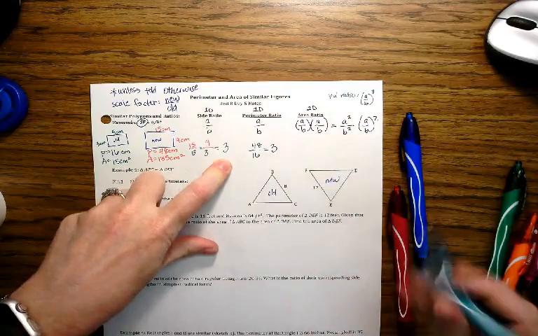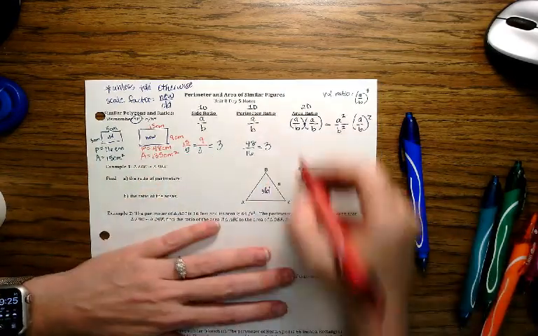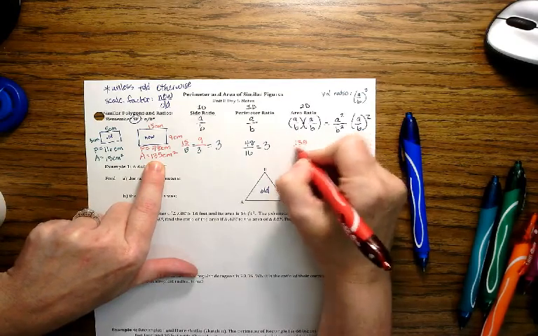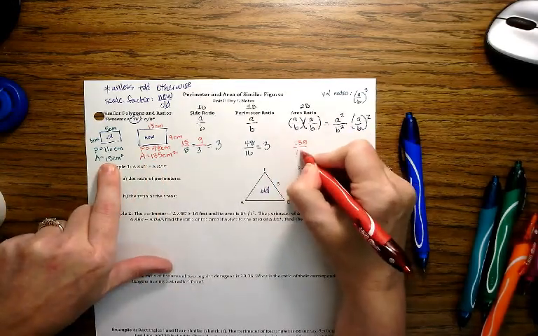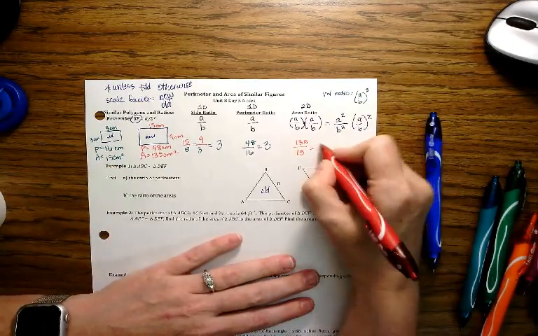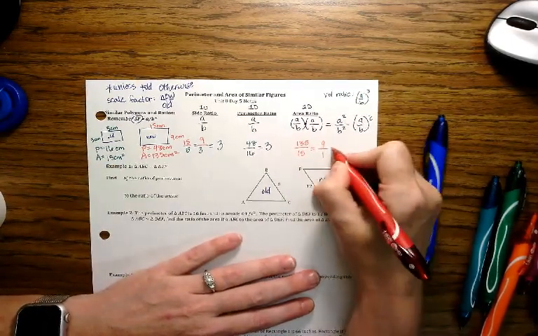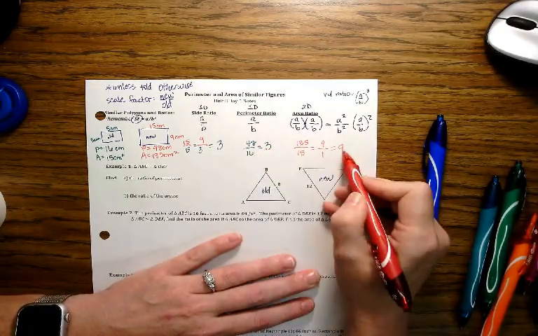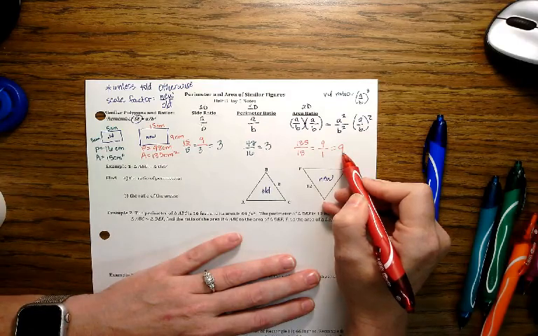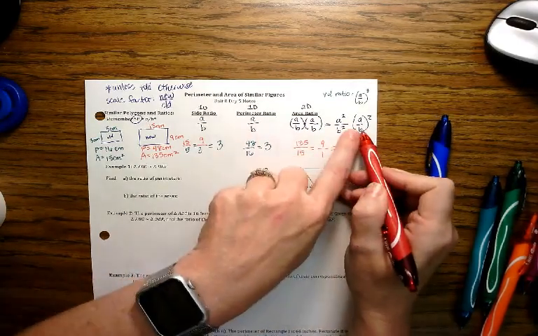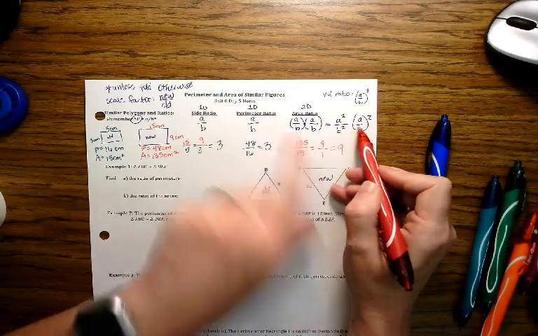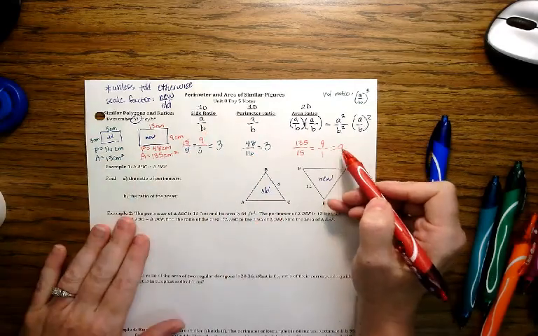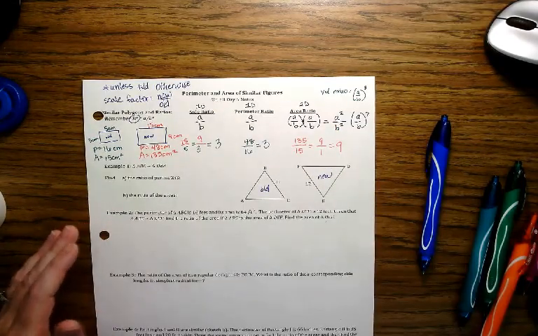Now let's check my area ratios. What was my new area? 135. What's my old area? Simplify that. What does it simplify down to? 9 over 1, which is 9. If I squared the 3, does that give me 9? Yes. You told me if I squared my perimeter or side ratio, it would be my area ratio. So did the rule work? Yes. Nice! We like it when rules do the thing they're supposed to do.